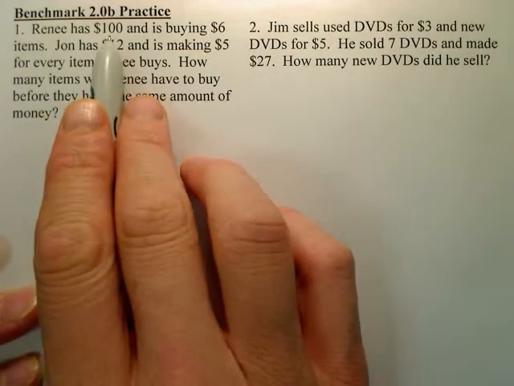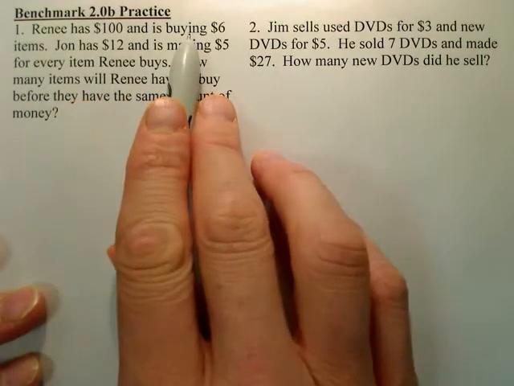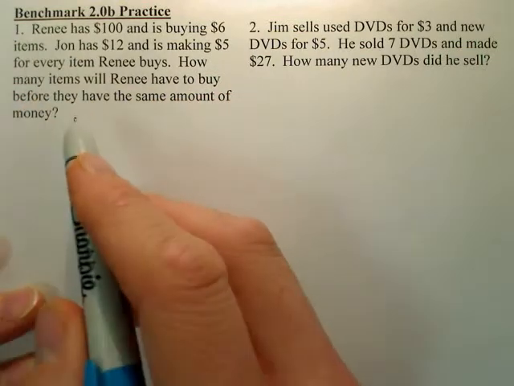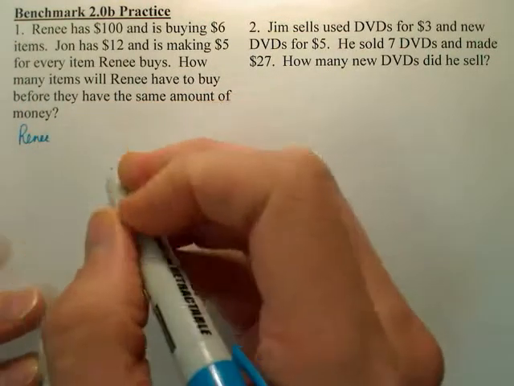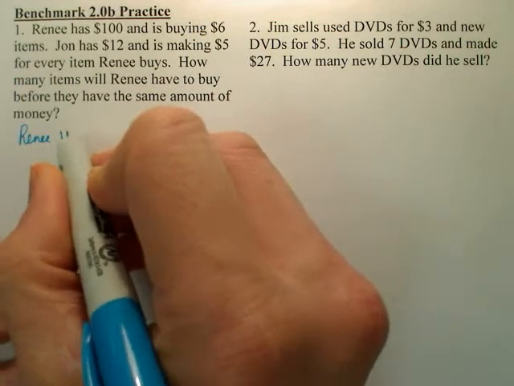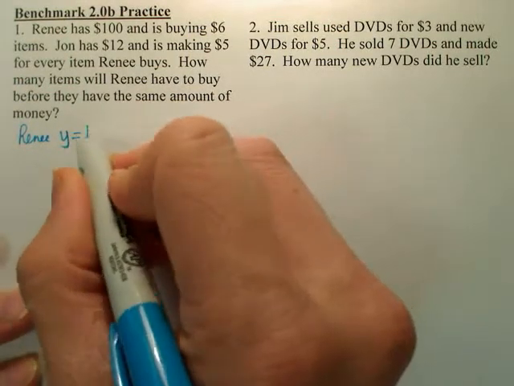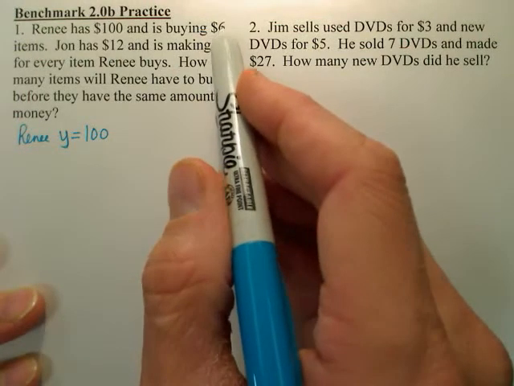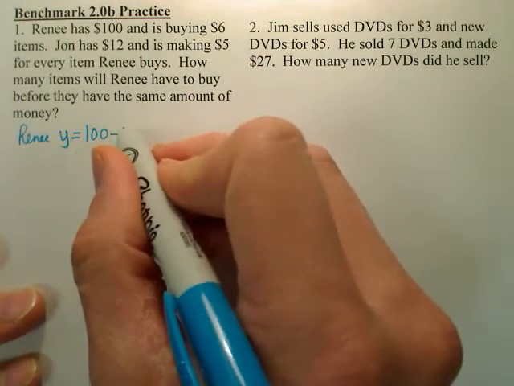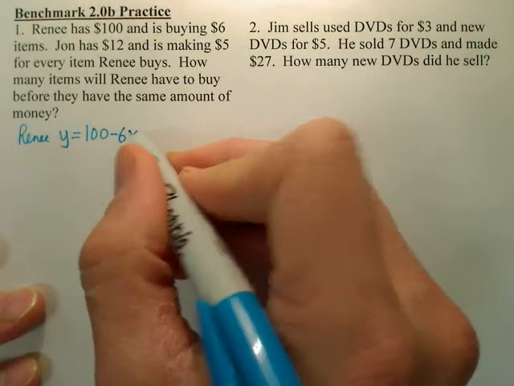Now, Renee here has $100 and is buying $6 items. All right. So Renee has money. That stands for money. He has $100, and if he's buying $6 items, isn't he losing money? So he's losing $6 per item he buys.